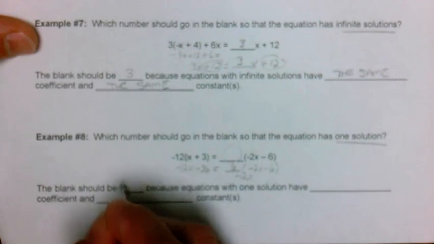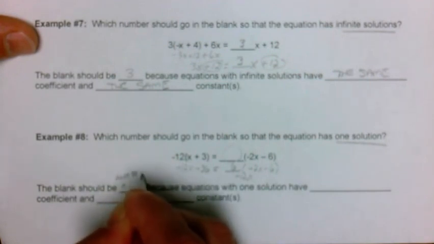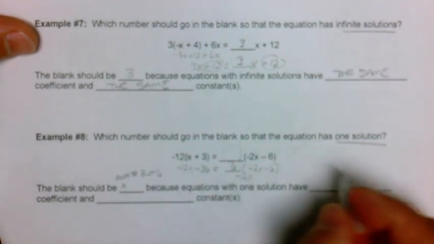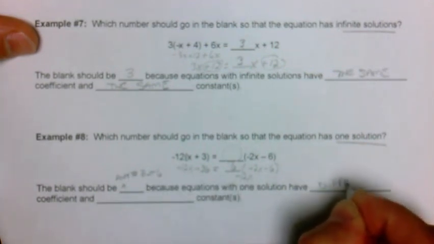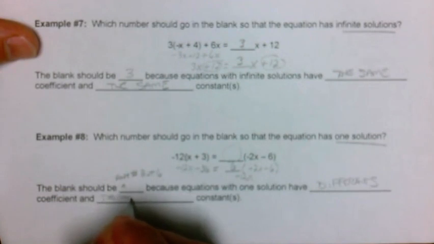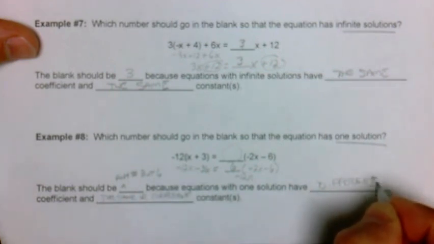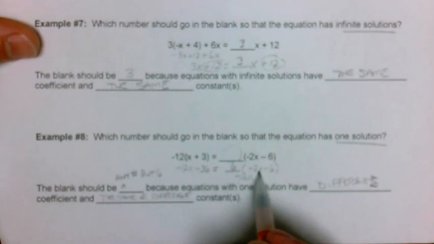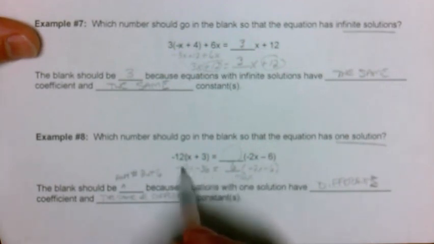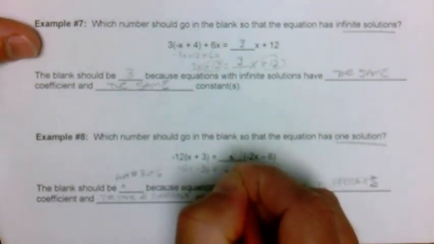The blank should be any number but 6, because equations with one solution have different coefficients and the same or different constants. If I put a 6 here, 6 times negative 2x is negative 12x, which makes these the same coefficient. So I'm going to put any number except for 6 in the blank here. Maybe I would put negative 2 there. That would make sure that my equation only has one solution.